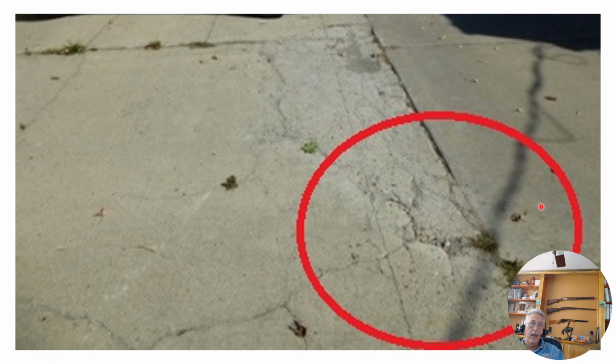So there's a bad spot in the concrete. You write it up just like you would in a residence. Not a big difference.